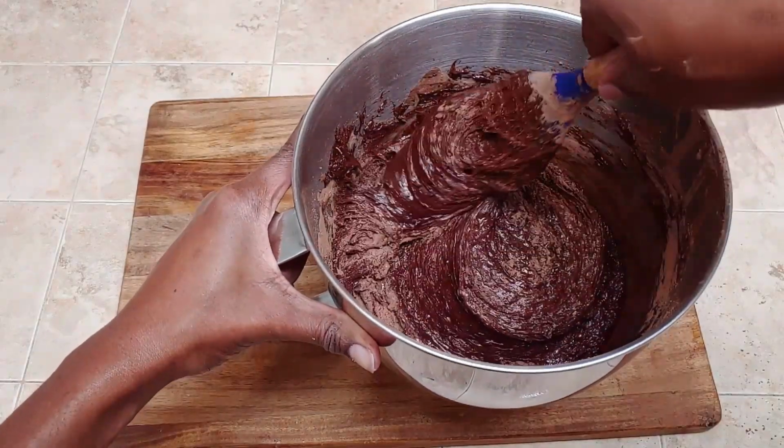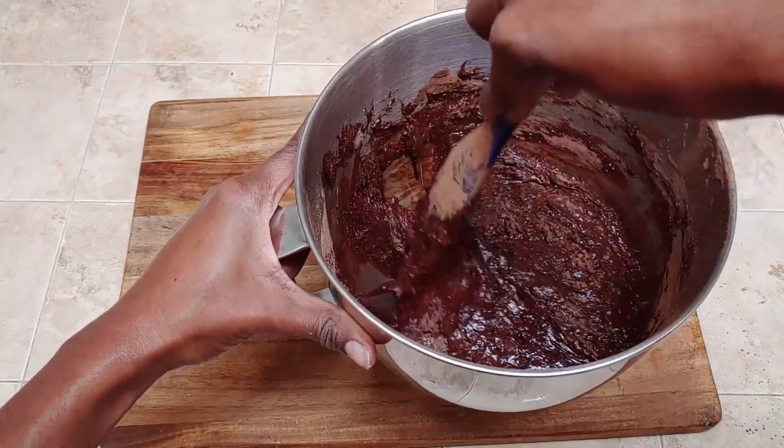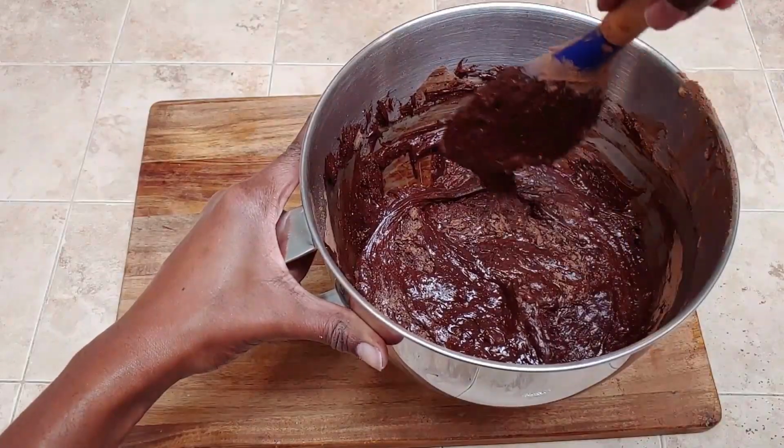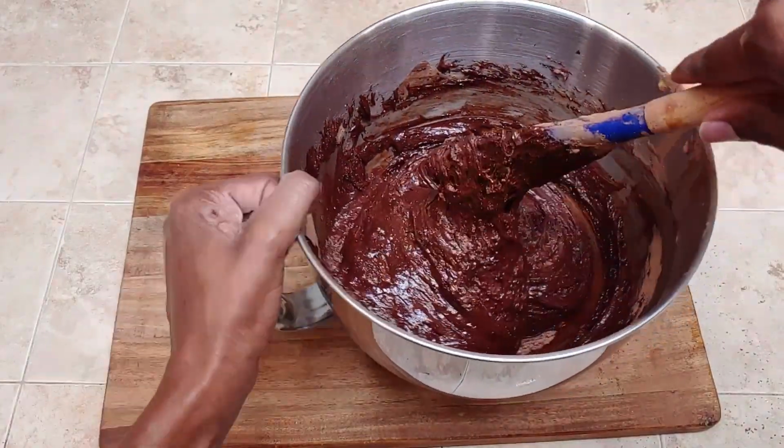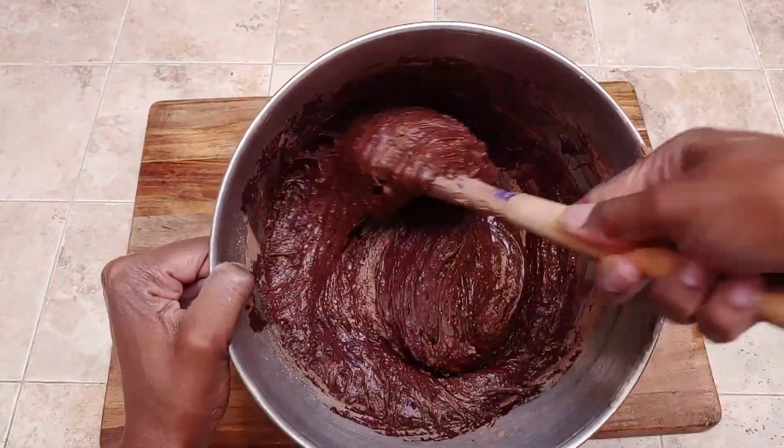I will say this is a little bit of an arm workout because this is a very thick batter. So be prepared to really muscle this batter around to get everything incorporated.